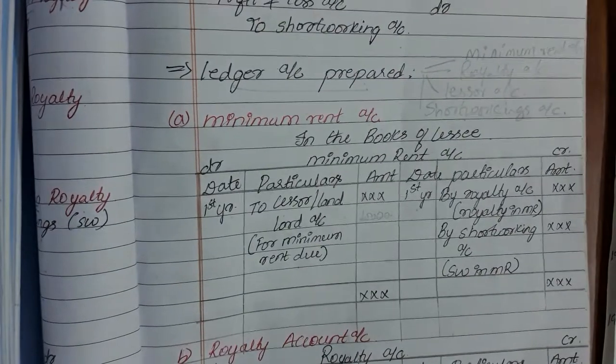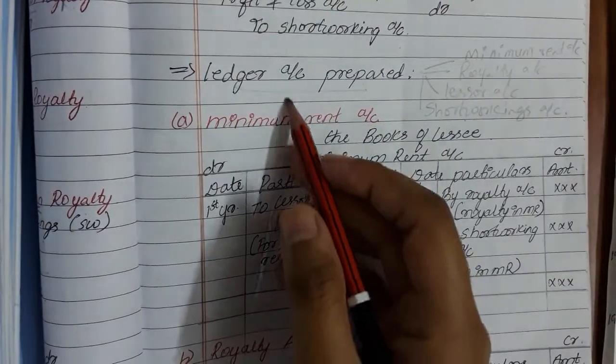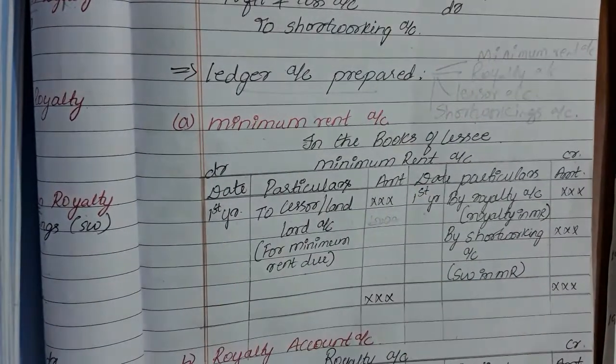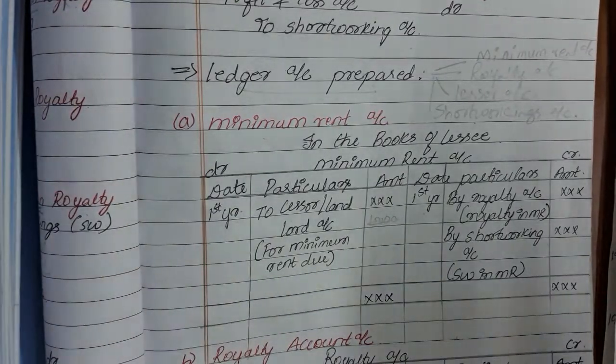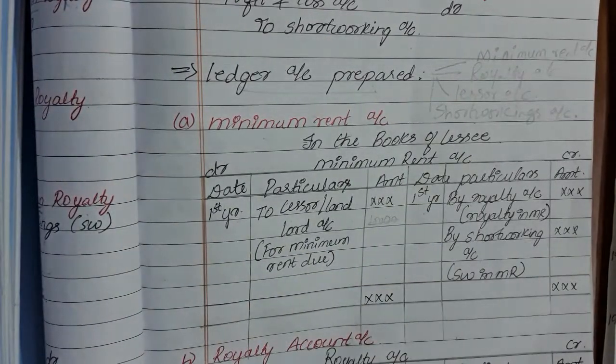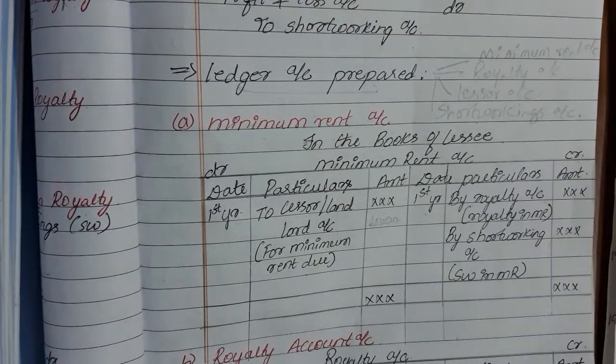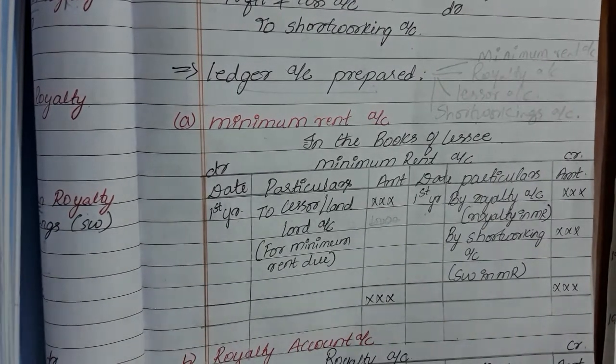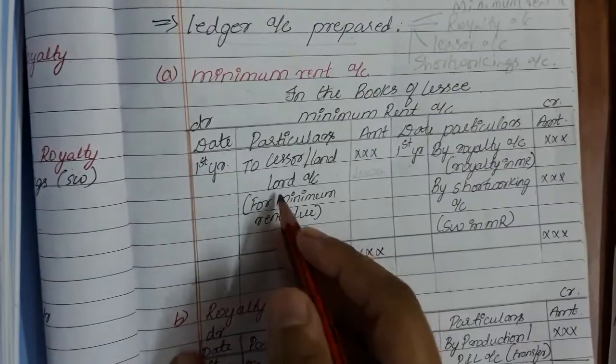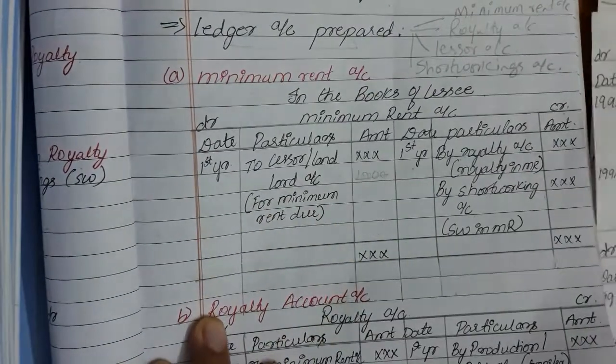Wherever the word minimum rent is there, you need to write dead rent itself. When you write minimum rent, you will be writing only minimum rent. You can't write dead rent, minimum rent. You can't mix the words. Okay. The first is the minimum rent account, how to pass the minimum rent account?